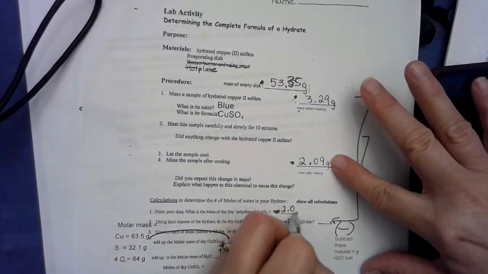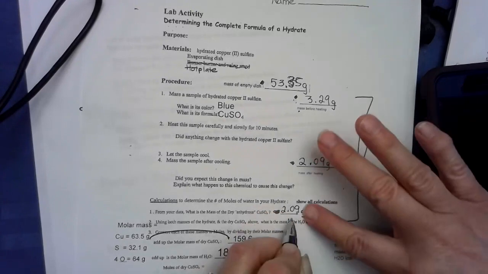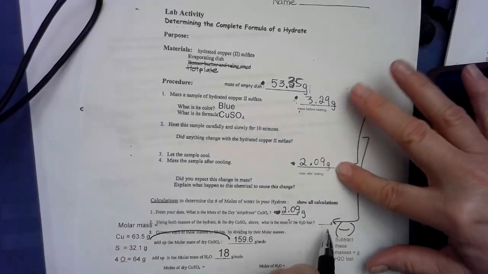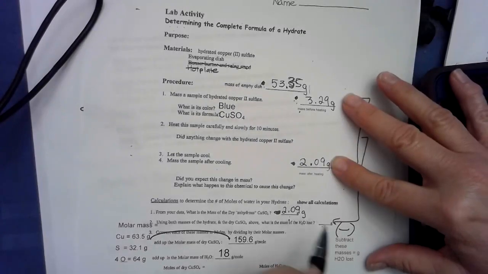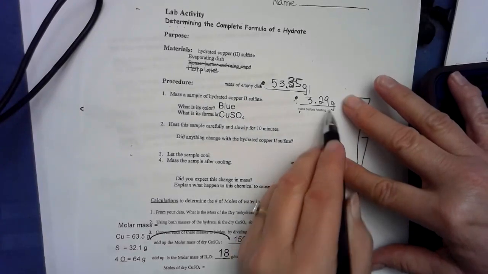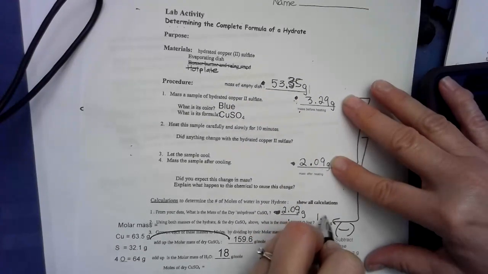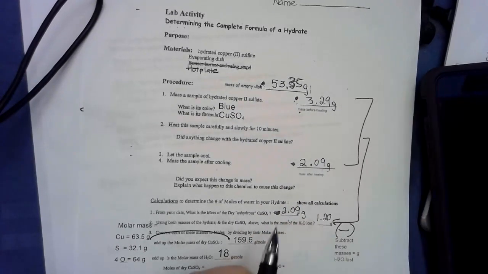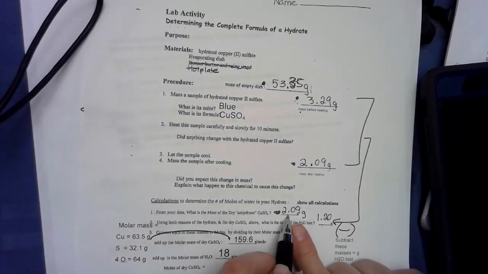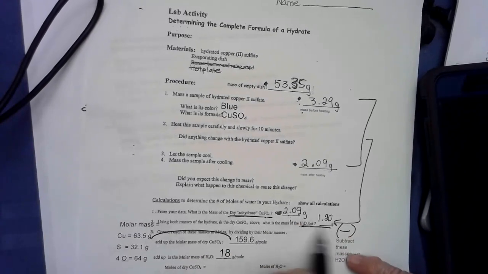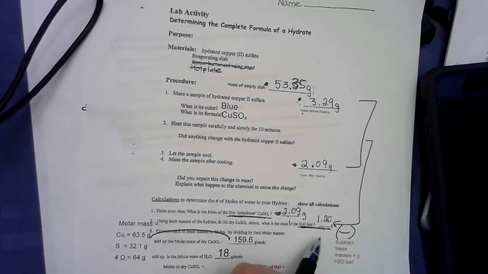So put your mass of the dried form right here, and then put your mass of these two subtracted. I'm going to go ahead and subtract these two, because you're going to take 3.29 minus 2.09, and it comes out to be 1.20. Okay, and so this is your anhydrous form of copper sulfate, and then this is your grams of water. Okay, now we're going to use those in a minute.